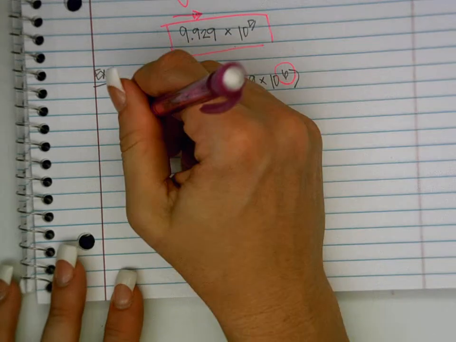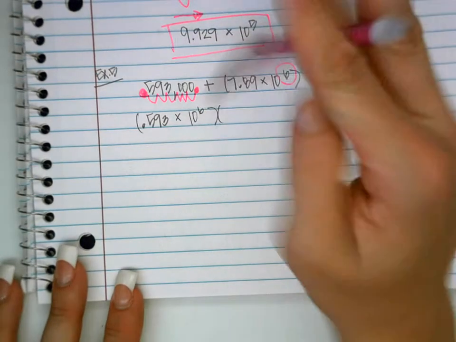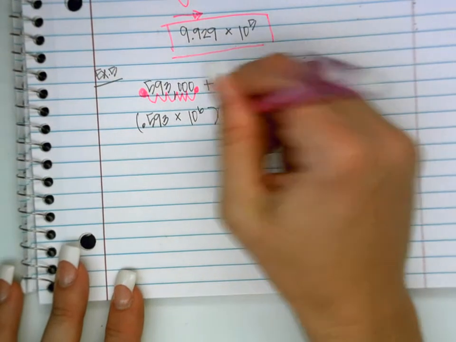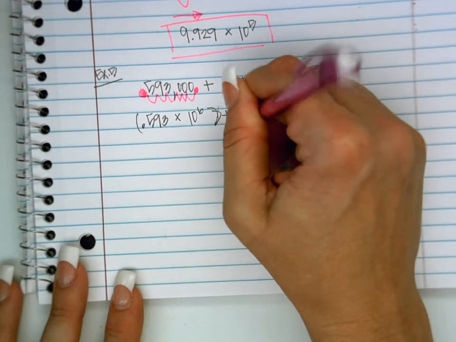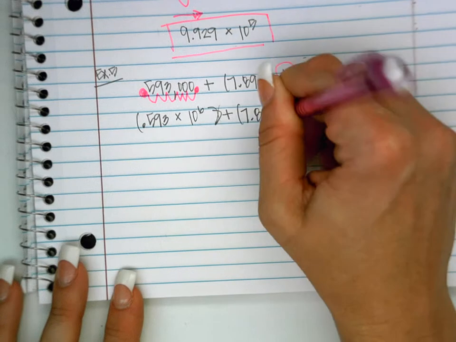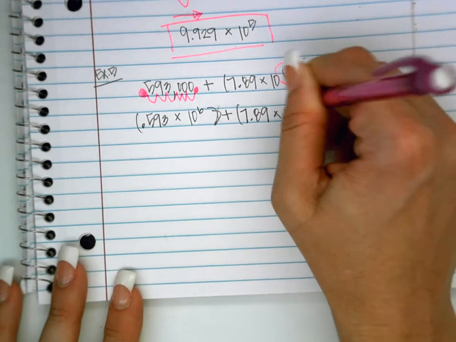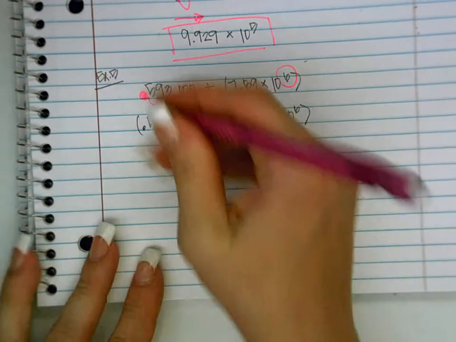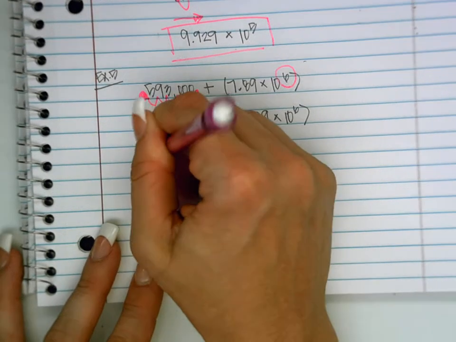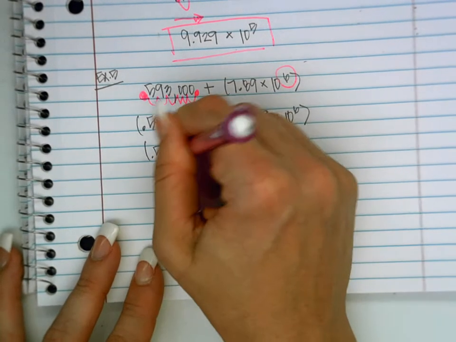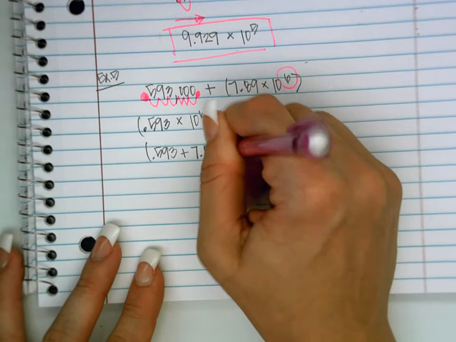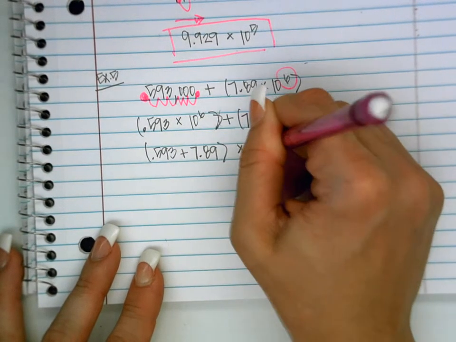Then I'm going to add this together. So we're going to add together that plus 7.89 times 10 to the 6th power. So now that they have the same power, I'm going to put together my addition part. So 0.593 plus 7.89 multiplied by 10 to the 6th.